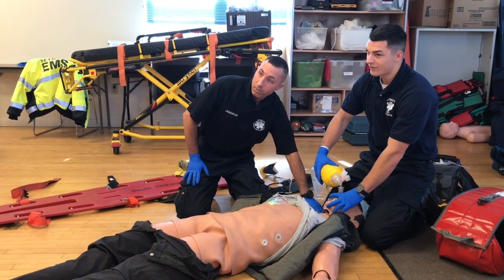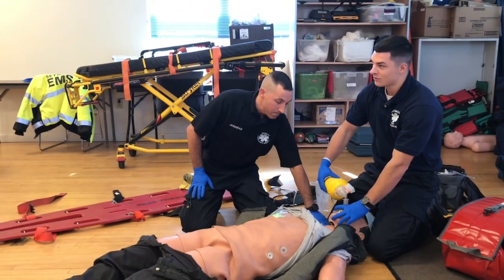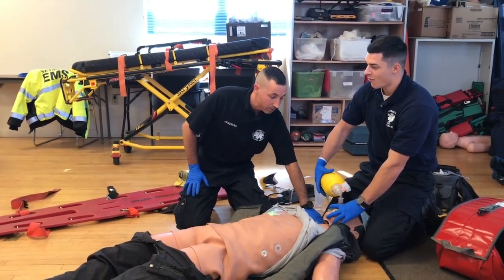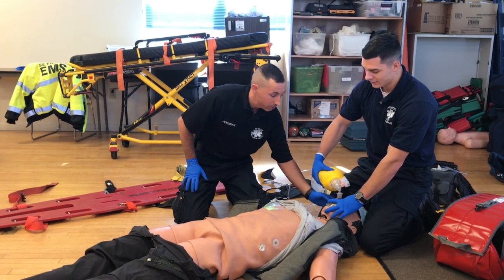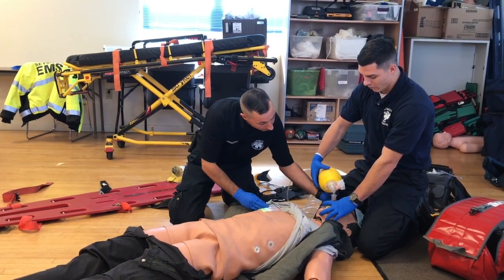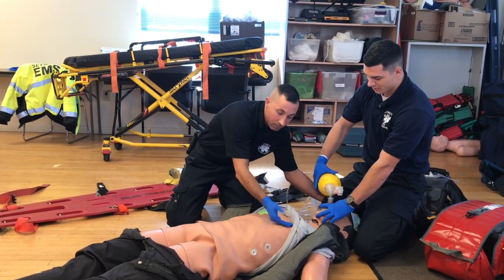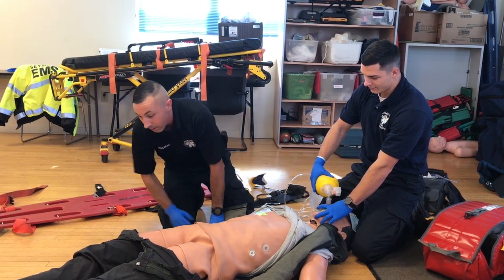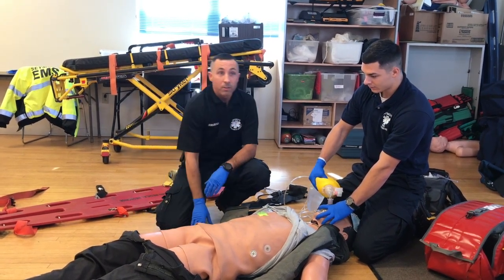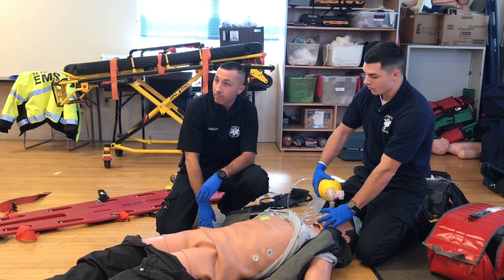Ask the proctor what the pulse is. 160. Okay, so we have a pulse rate of 160. We're going to note it. I'm going to check the patient's skin, color, temp, condition. I'm going to check him all over. I'm going to assume he's pale, cool, and clammy, so we're going to treat this patient for shock.